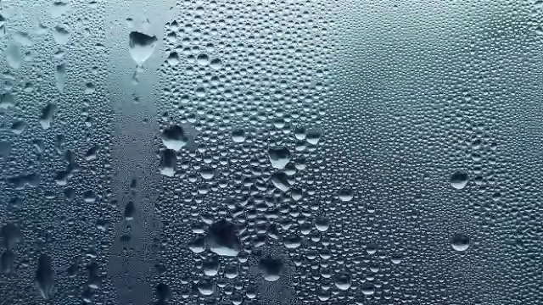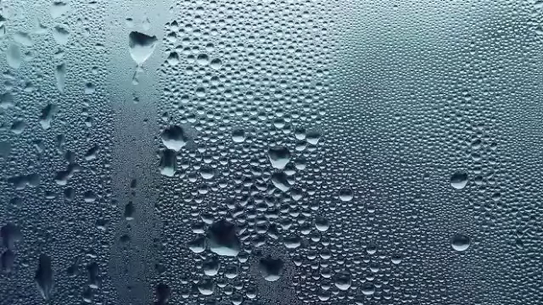In moisture, we have to know that when water evaporates from land and different water bodies, it becomes water vapor. Moisture in the air at any time is known as humidity.